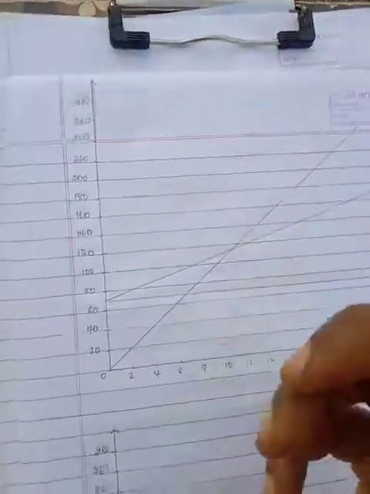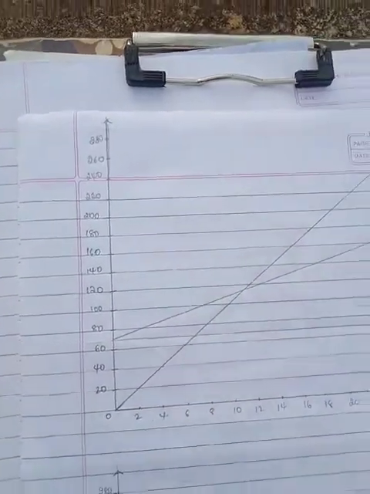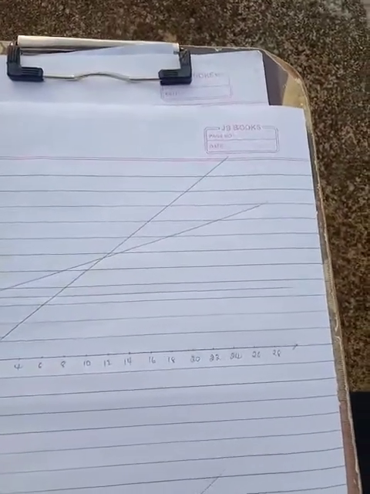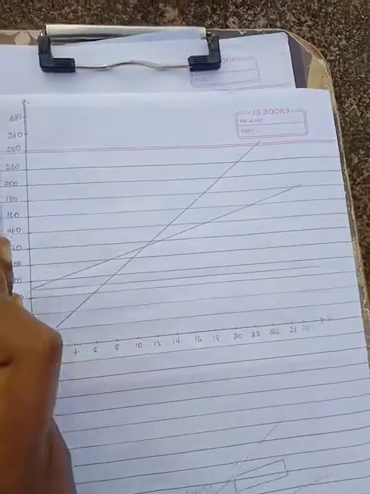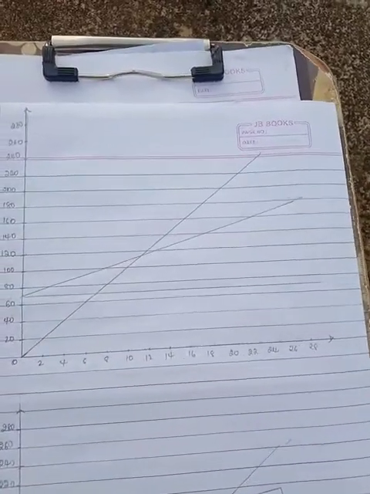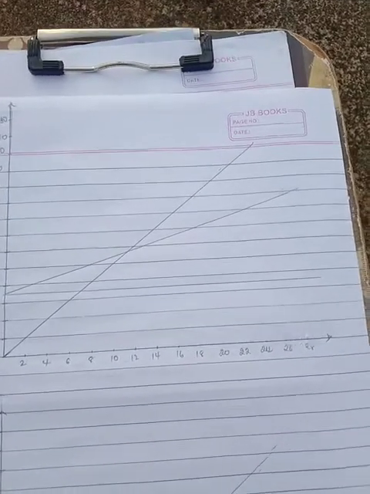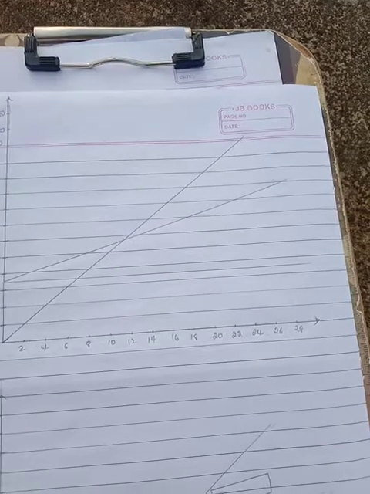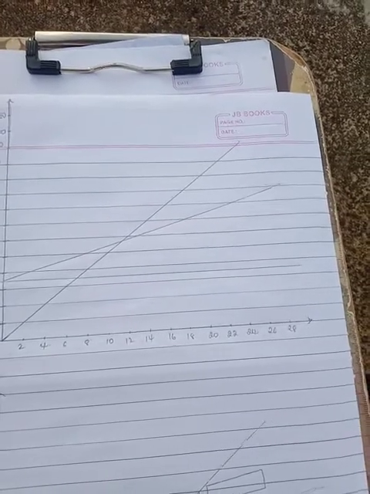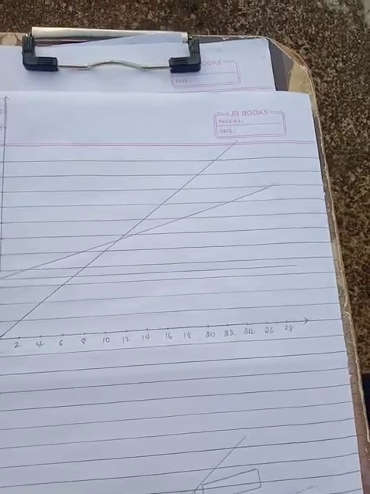Next we have to draw the sales line. So here, drawing the sales line, this line starts from the zero point on the left, the origin of the x-axis and y-axis, where there is no production and nil cost, and extends to the point of minimum or any other sales value.